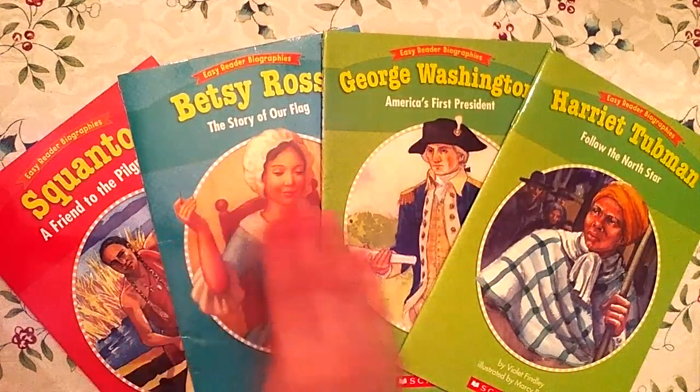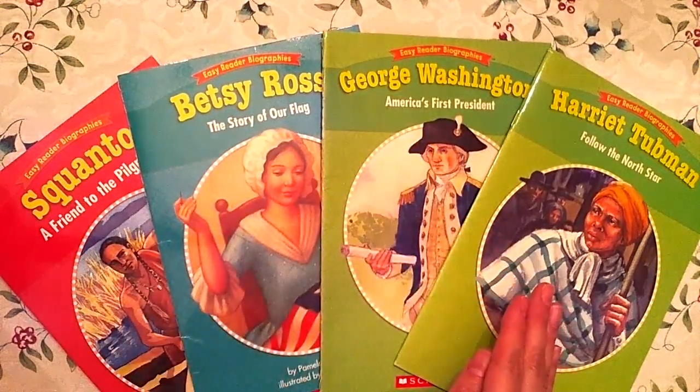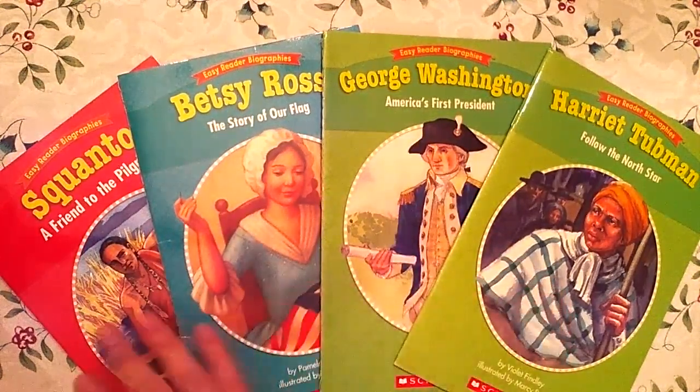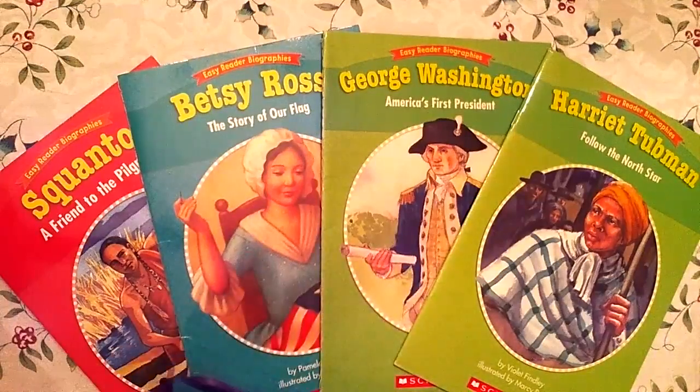Some of the common themes that we are going to learn through the reading of each one of these and many more is that they are all remarkable people. They all faced challenges, followed dreams, fought for causes, and they helped to shape our country's identity as well as their own. They all inspire us.